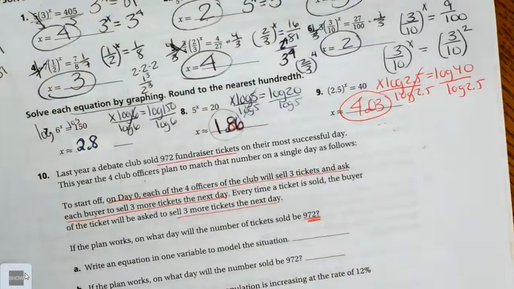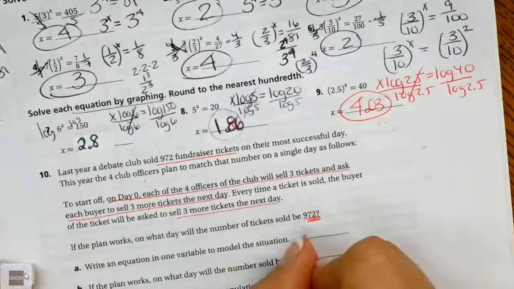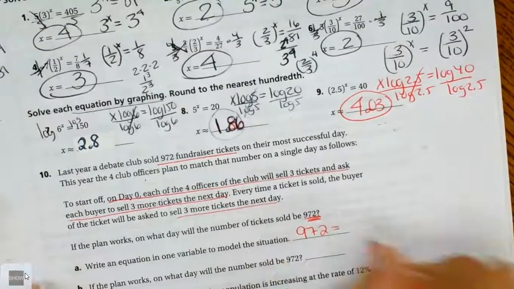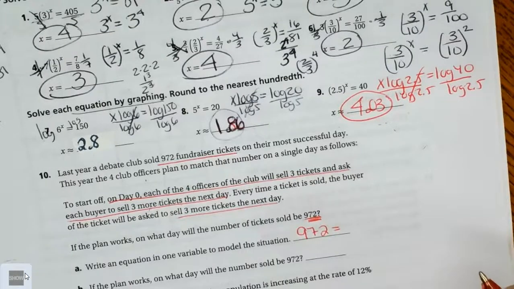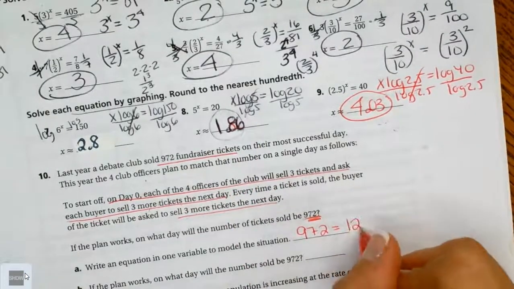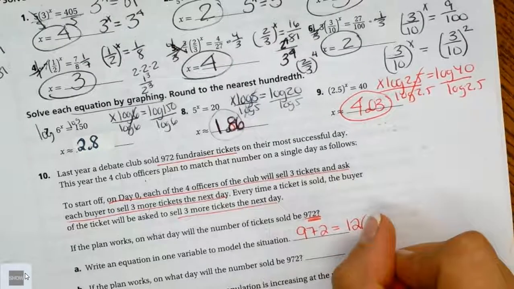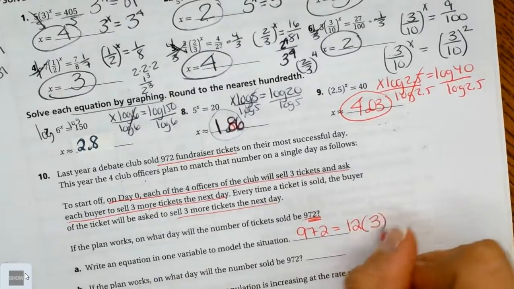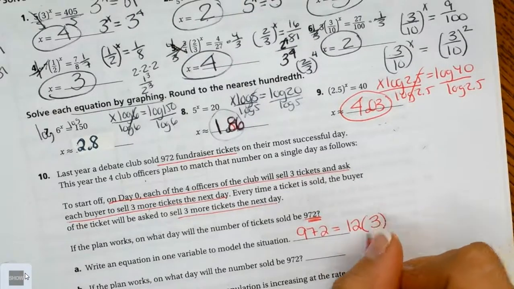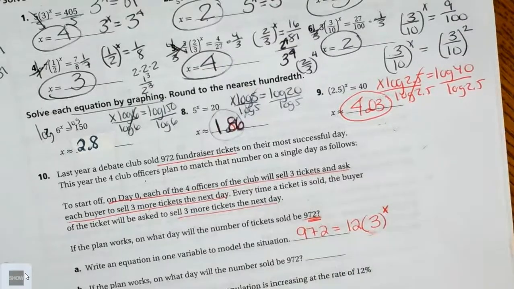What do we want it to equal? 972. What is our first amount, our initial amount? There's 4 officers selling 3 each. There's 12 initial tickets, right? And then they're going by 3s, right? Our common ratio is 3 to the x. Right? Because each of the people we sell it to, they have to sell 3.